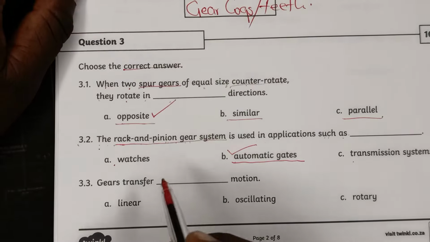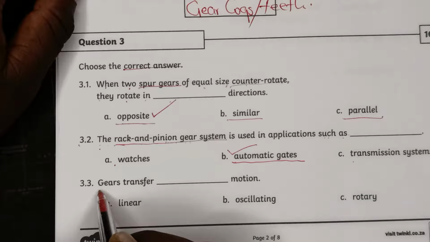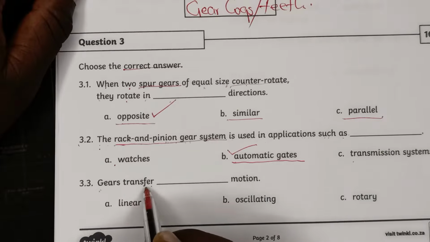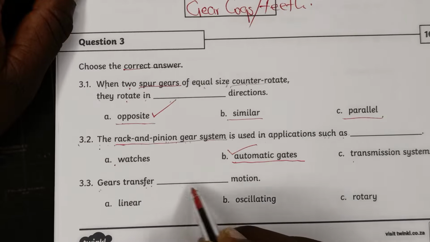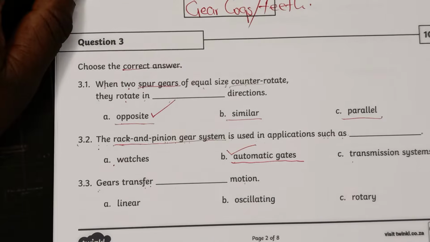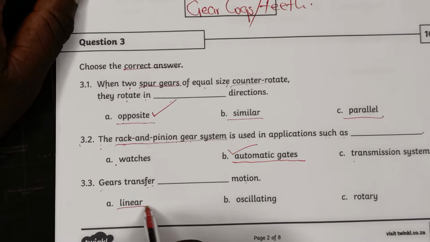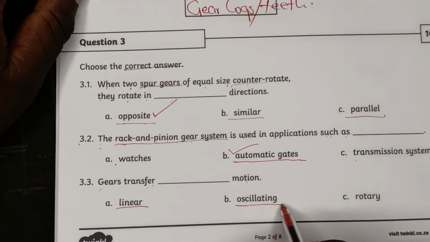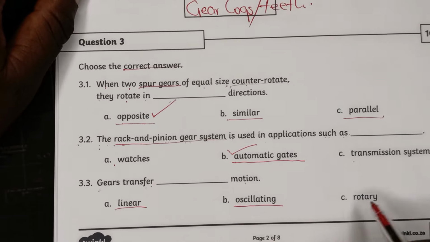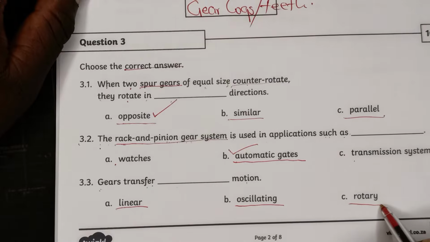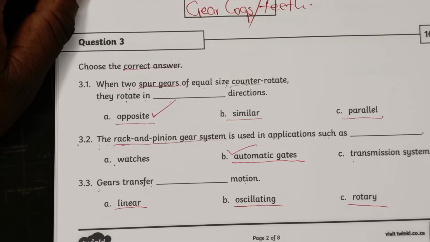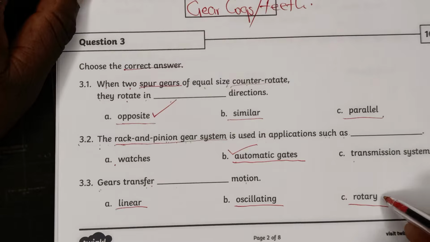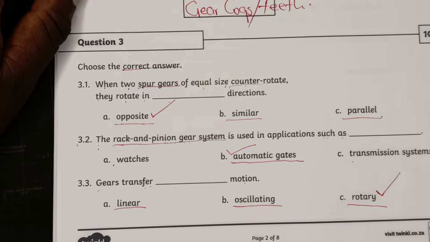Okay, 3 says gears transfer motion. Do they transfer linear motion? Do they transfer oscillating motion? Do they transfer rotary motion? And the correct answer is rotary motion.